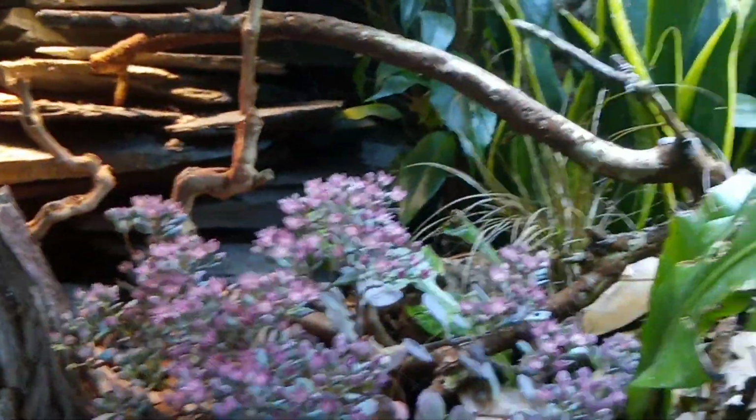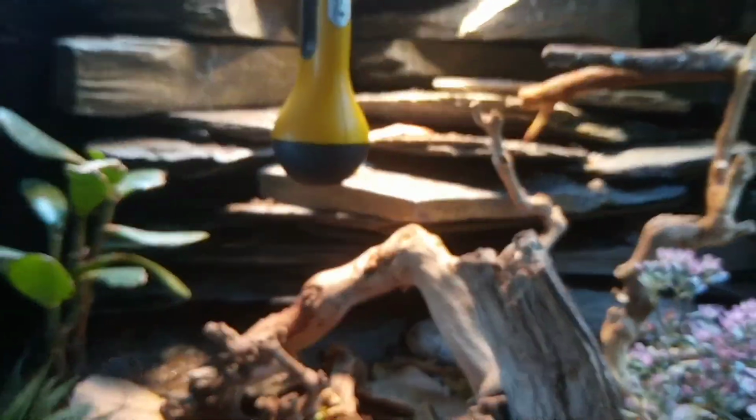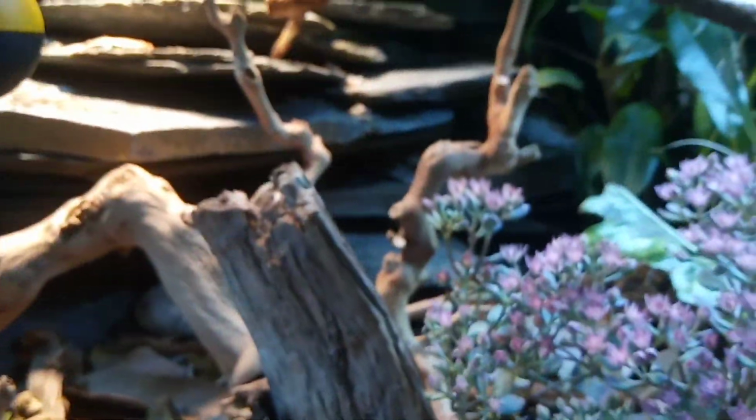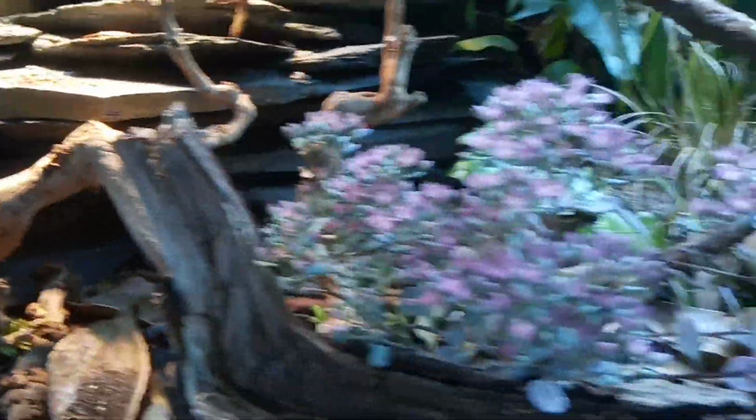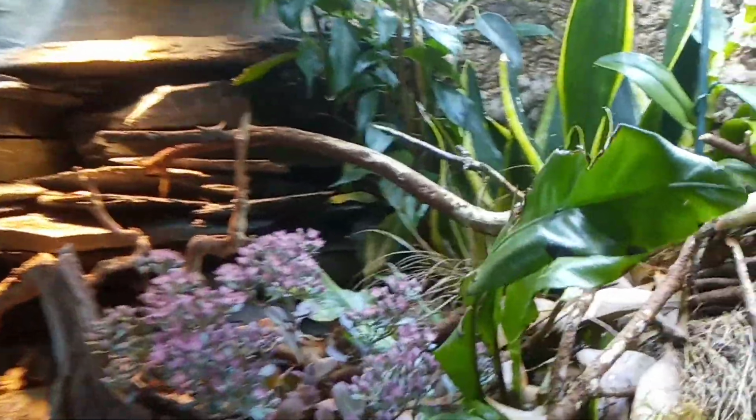But if I mist the enclosure to water the plants and mimic rainfall, that will also affect the humidity and enhance the temperature as well. So there are lots of variables when you are considering temperature and humidity in an ecological terrarium such as this.